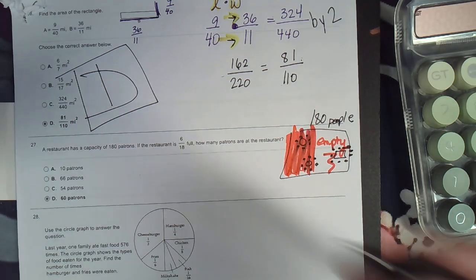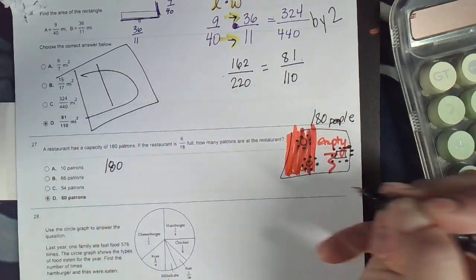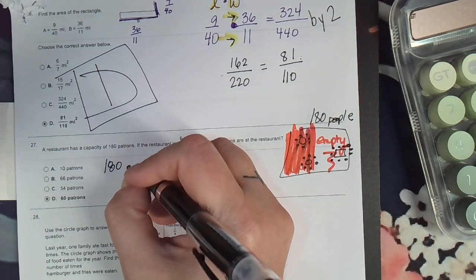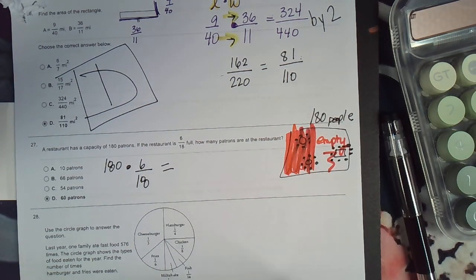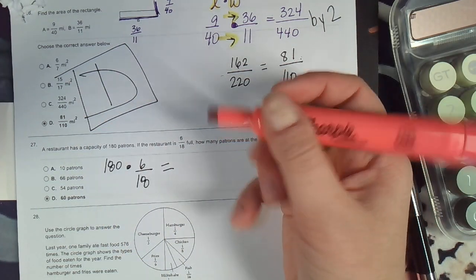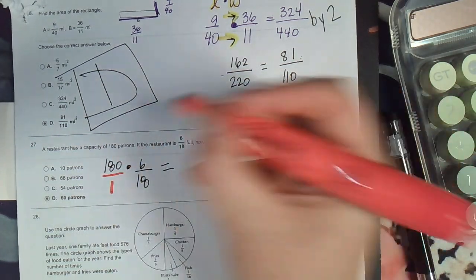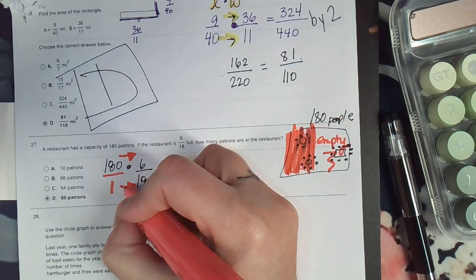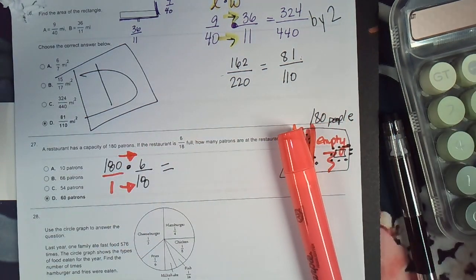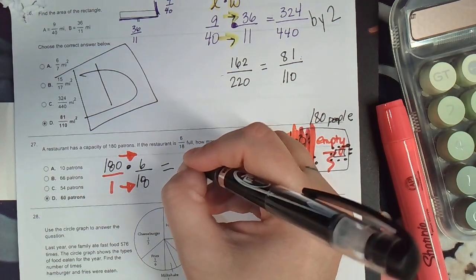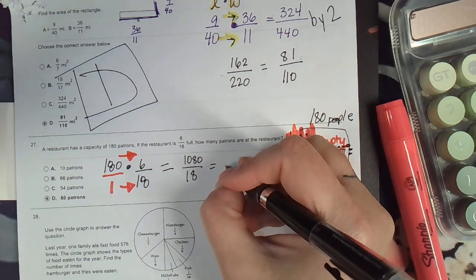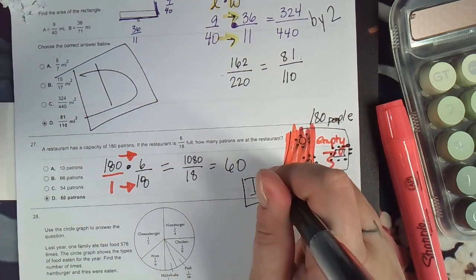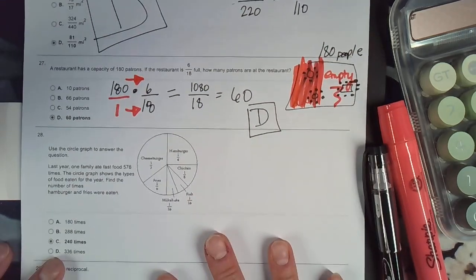So we're going to multiply. We're going to say 180 times 6 over 18. And that will tell us how many people are up in this restaurant. Okay, first, this 180 doesn't have a number underneath it, so let's put my good friend 1. Then we're going to multiply left to right like we did on the last problem. And we get 1080 on top, 18 on bottom, and then those actually divide out to make us 60. D. Woohoo!